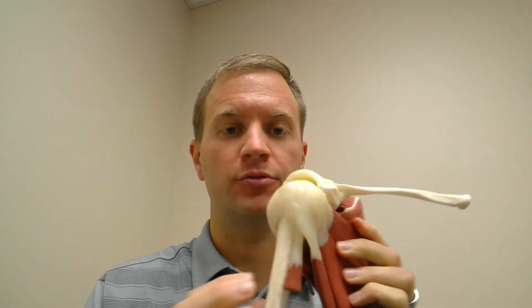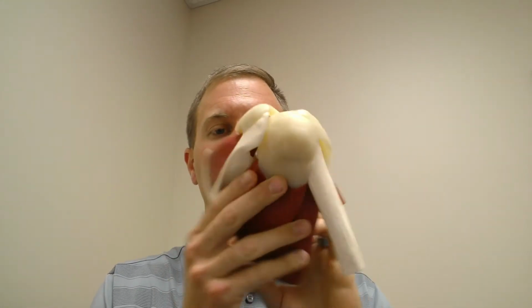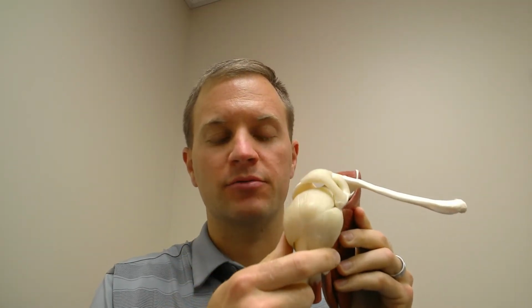The first most common question that I usually get regarding the rotator cuff is, what is it exactly? I have our model here to show you and depict that. So this is our shoulder, this is the front, that would be the back. This band of tissue here, that's our rotator cuff.